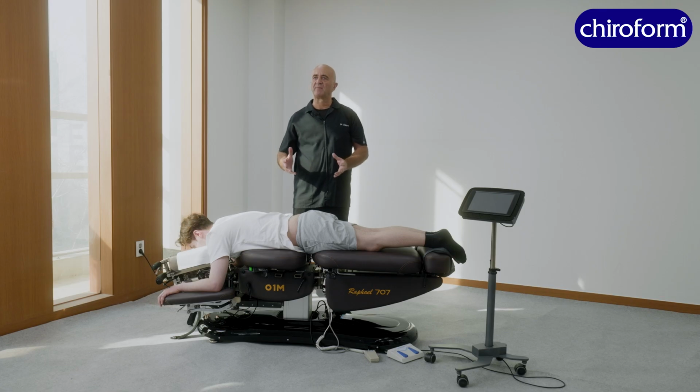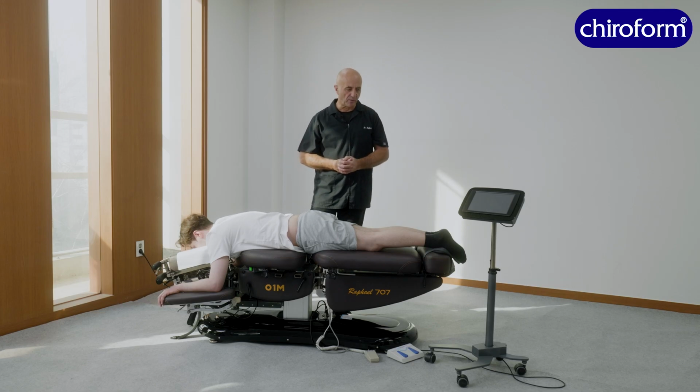Successive automatic drops have the advantage of decreasing the resistance of each one of those drops, because basically you go against the natural viscosity of the ligament. And when you replace a single drop with repetitive drops, you need much less intensity, and it's quite more effective if the segment is very tight. So on severe fixation, it's what we will use.